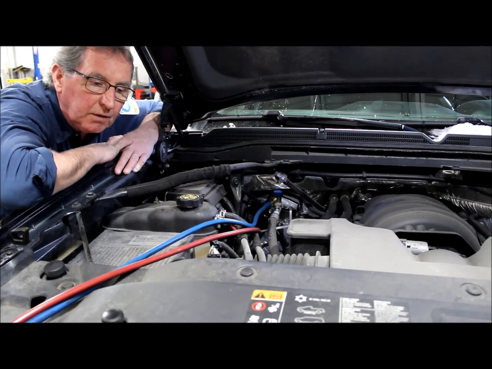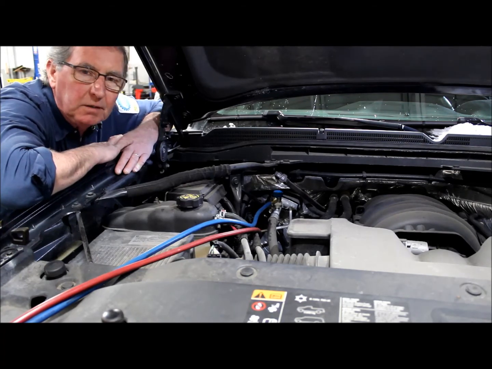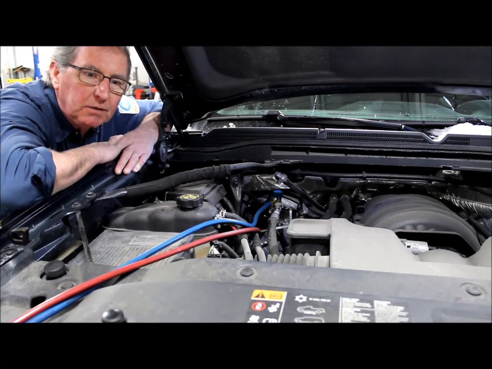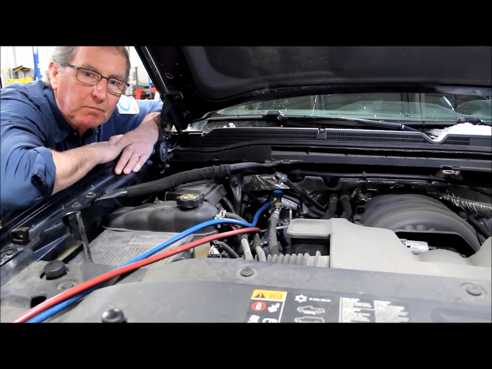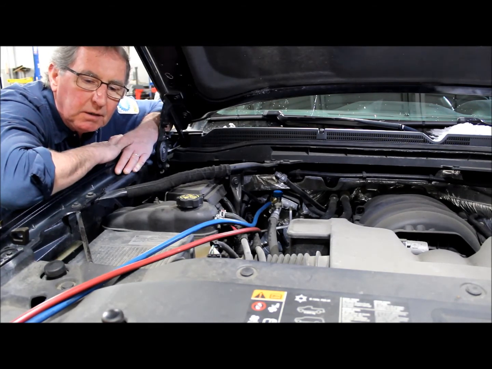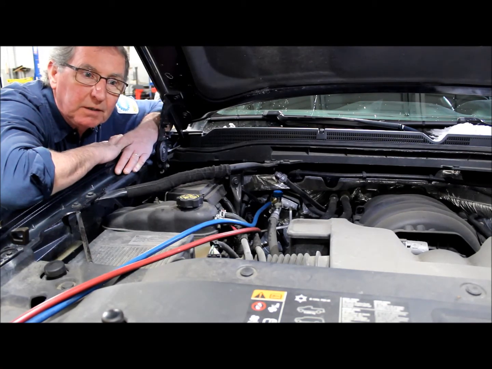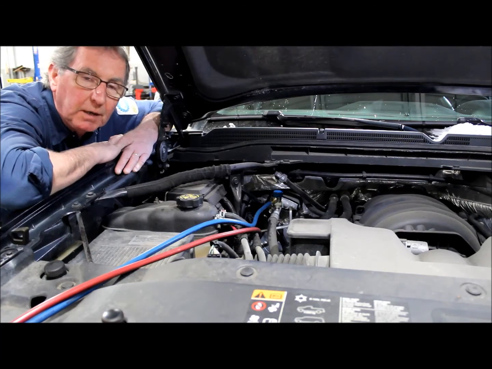Because this vehicle has a leak, it wouldn't be correct to leave the charge in it and let the rest of it leak out. So what we're going to do is look at what the pressures are so we can see what it lost, but then we're going to reclaim the system so that we're not putting the rest of that refrigerant into the atmosphere.